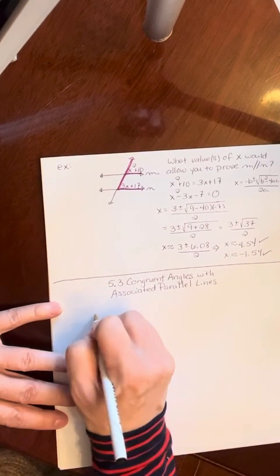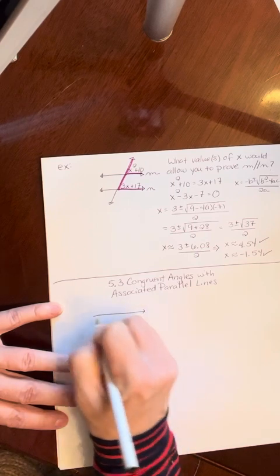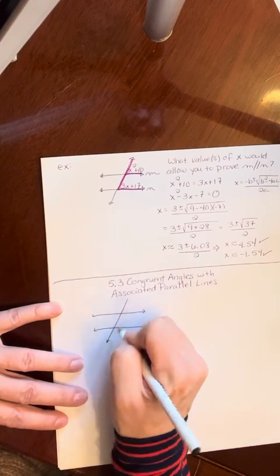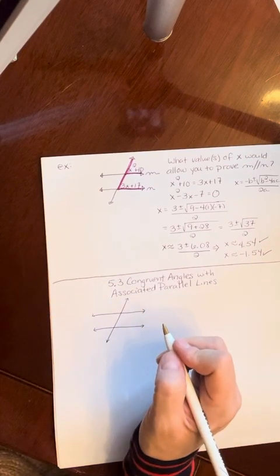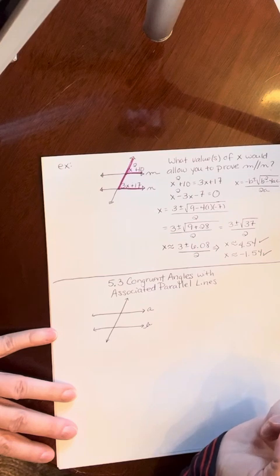Okay, so let's look at our typical picture here. Two lines cut by a transversal. And we'll call this line A, and this is line B.